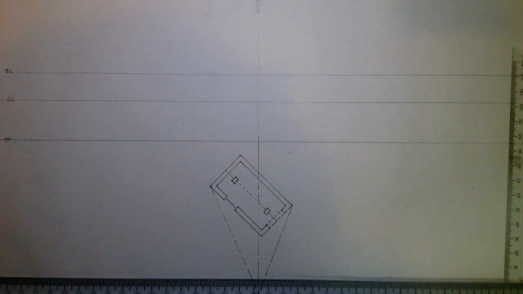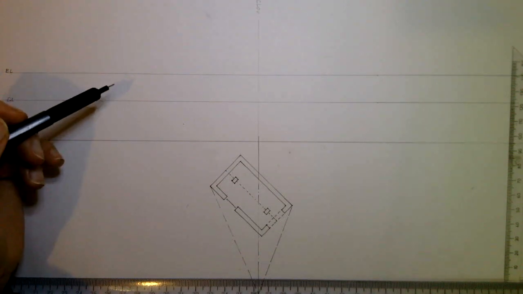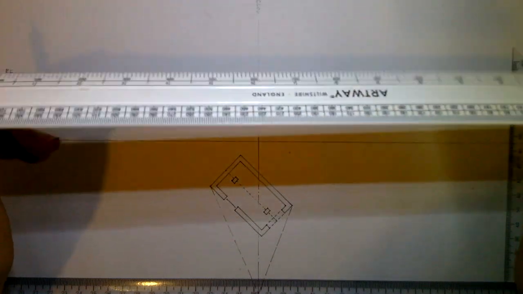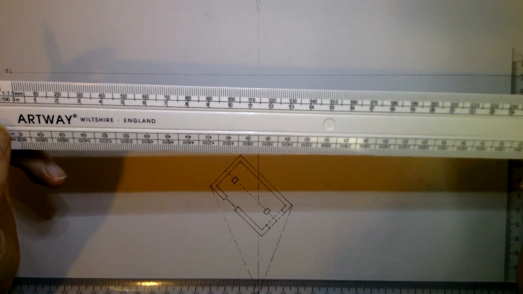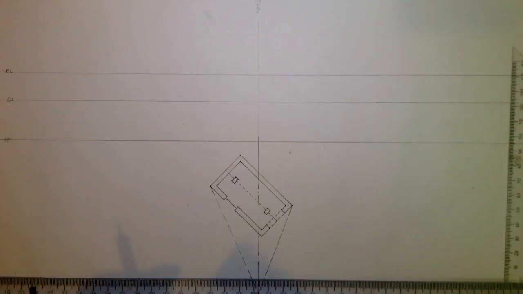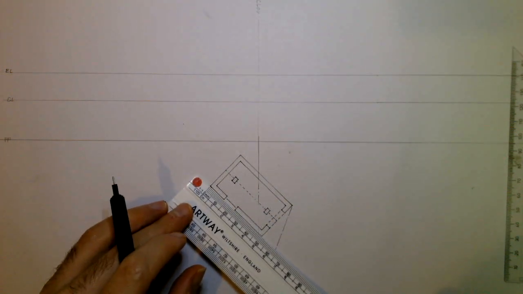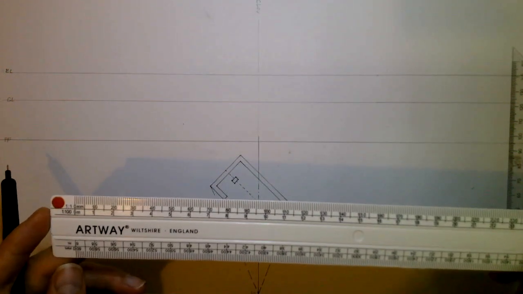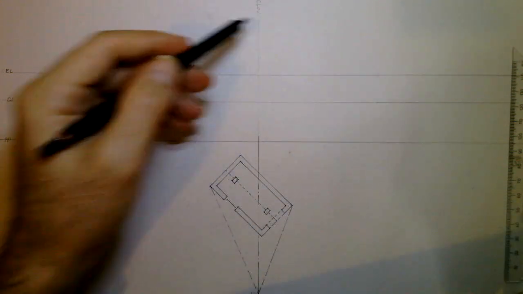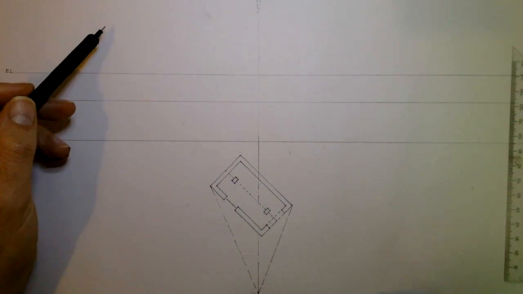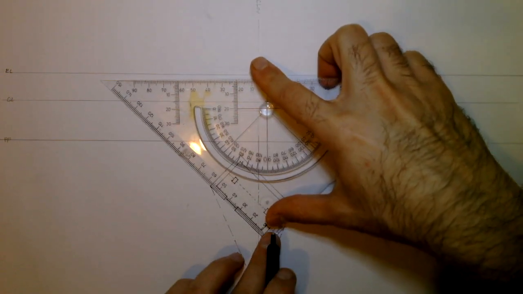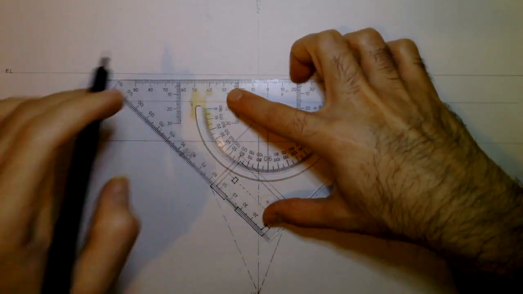Okay, next step, we are going to draw a height line, because we cannot trust our ruler for perspective drawing. Of course, this plan is 1 to 100, as you can see, but we cannot measure using this ruler in our perspectival view. So what we need to do is create a ruler, where we can measure things and we can trust.